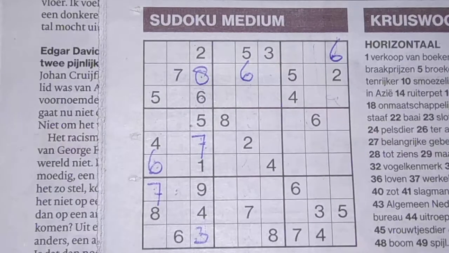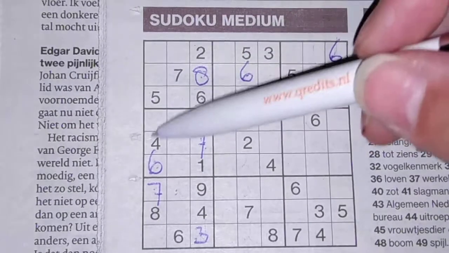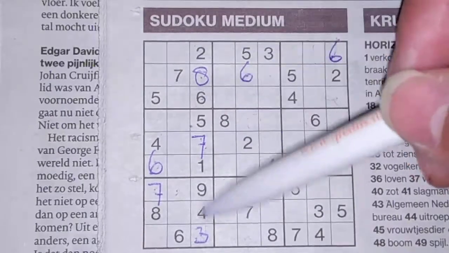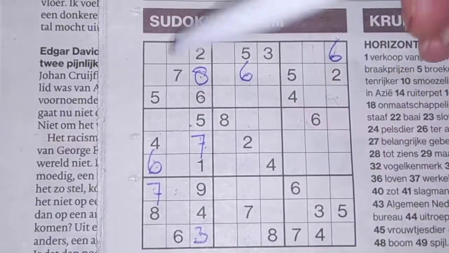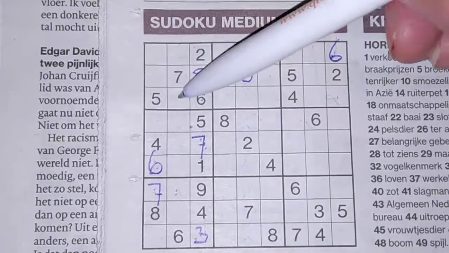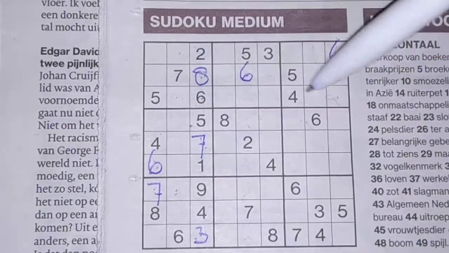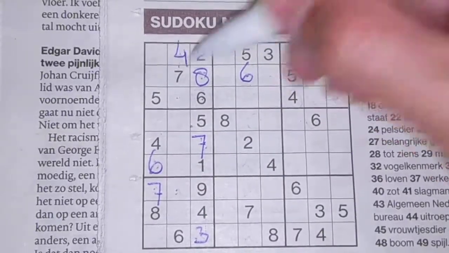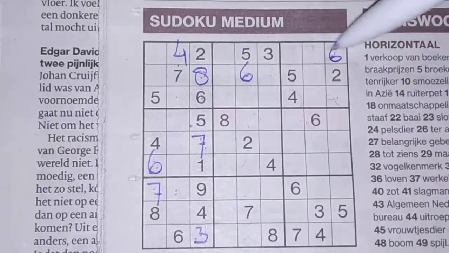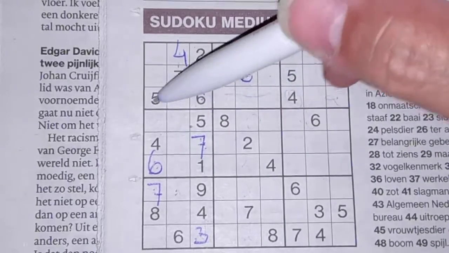Then how about the number 4 in the first column, 4 in the third column. So in the column between, the second column, the only 2 places for the 4 should be here or there. But I see here 4, no 4 there. 4 should be here. 4 in the first row, 4 in the third row.